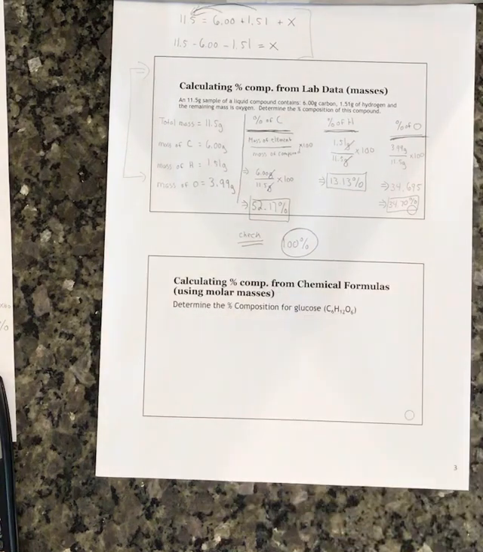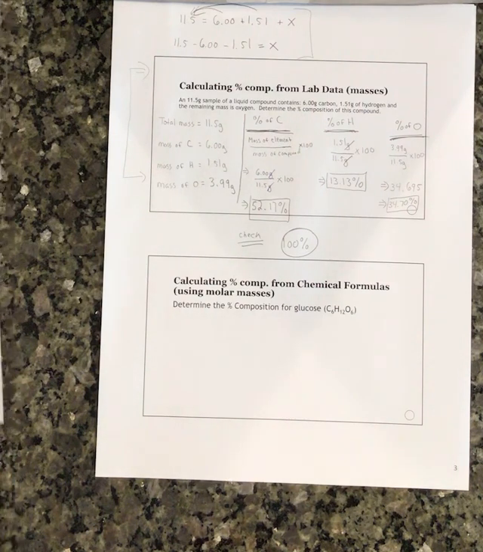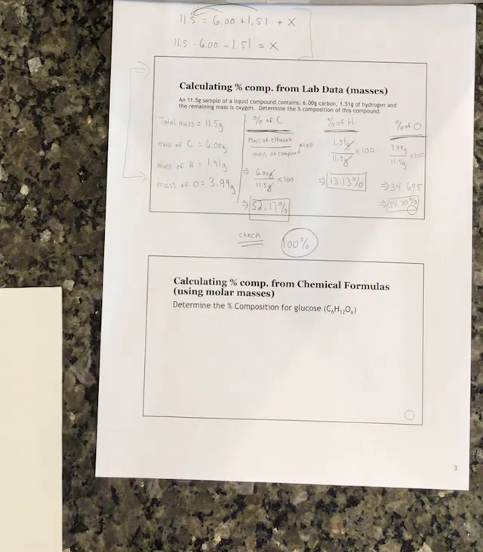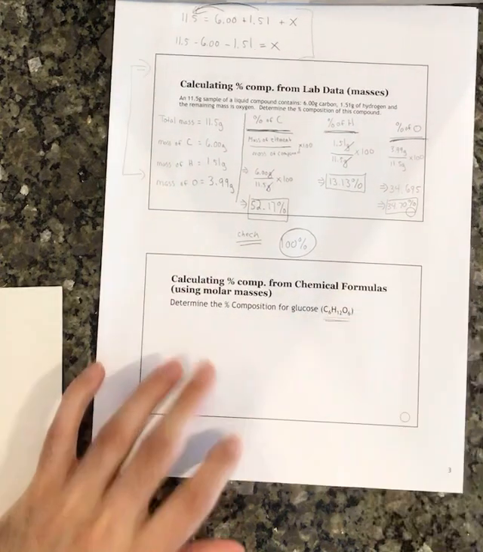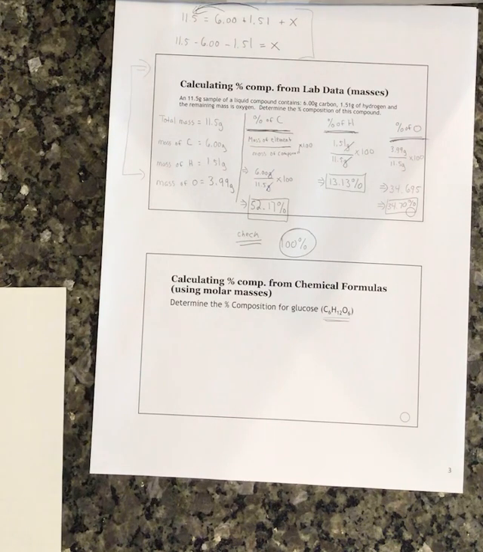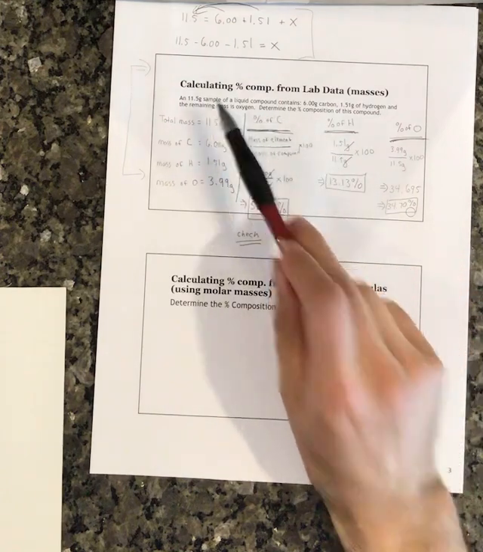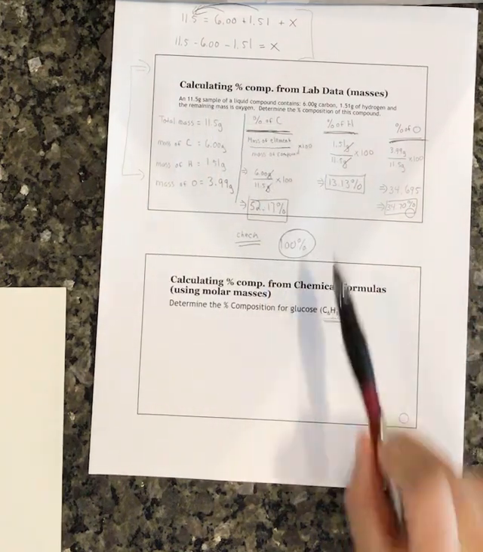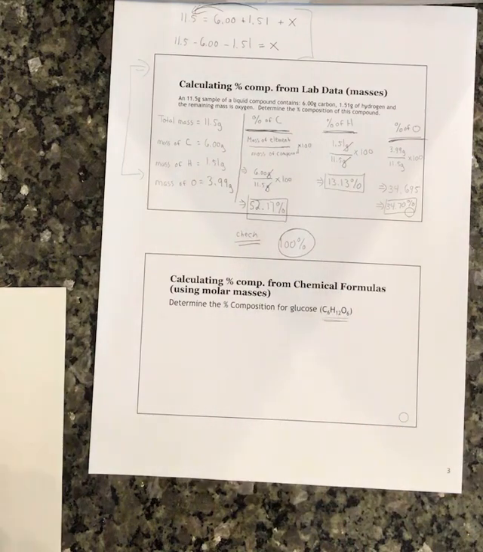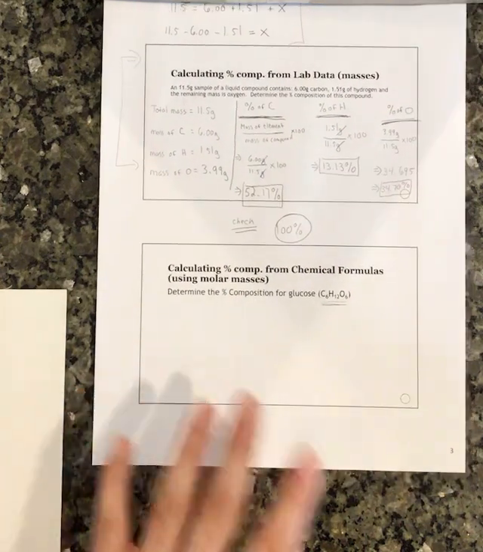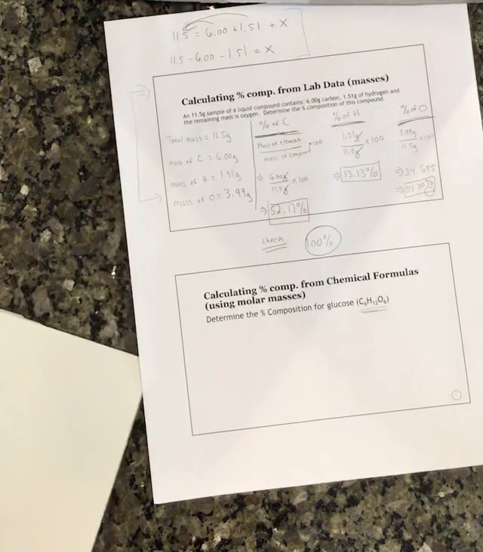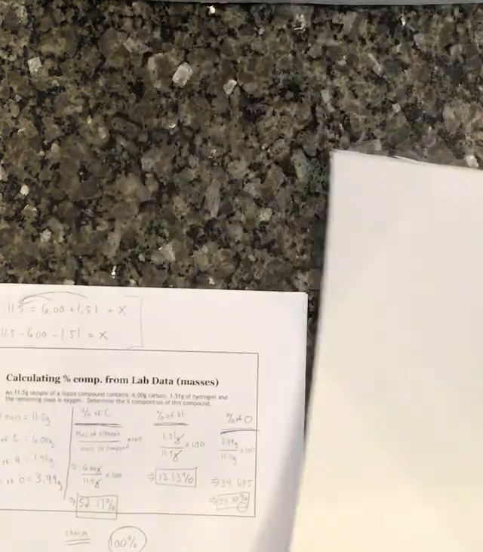All right, so the next one is this one here. Okay, so we're going to determine the percent composition for glucose. Now, I don't expect you to know what glucose is. Glucose is a type of sugar, essentially. Okay, but I would give you the formula for something like this. Okay, now, one thing I want you to understand. This one you're given masses. This one you're given a compound. So there's going to be a little bit of a difference between the two. Okay, so for this one here, I'm actually going to do it on a separate sheet of paper because I'm just going to need a little bit more room than what I have here.